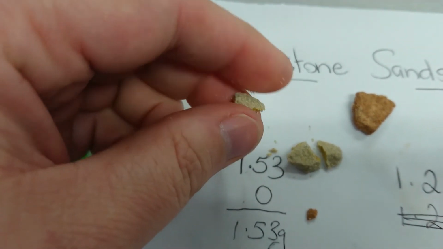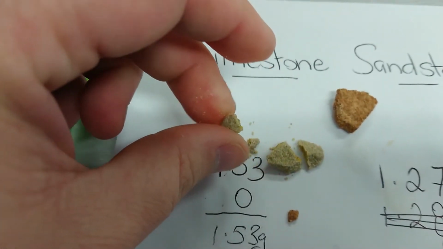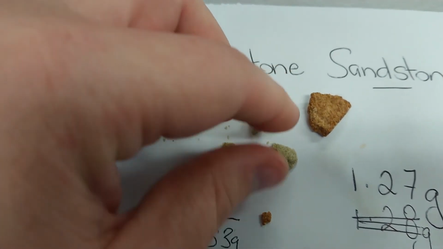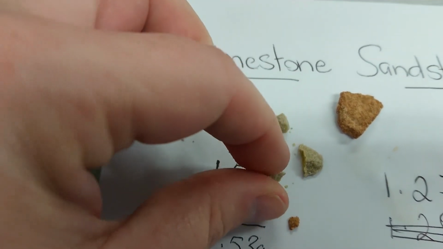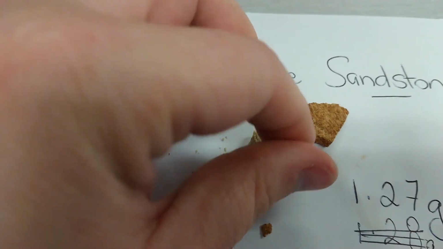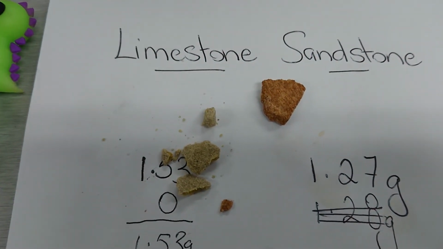with my fingers. What that means is that the acid has dissolved the cementing agent or binding agent in the sandstone, leaving behind the rock samples, but making it a lot softer.